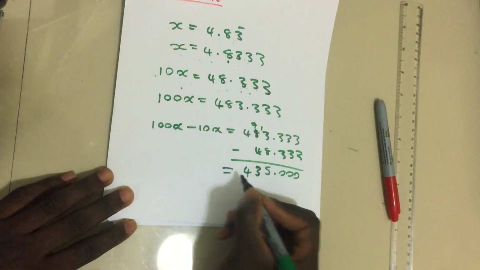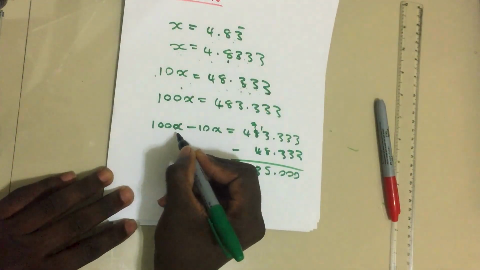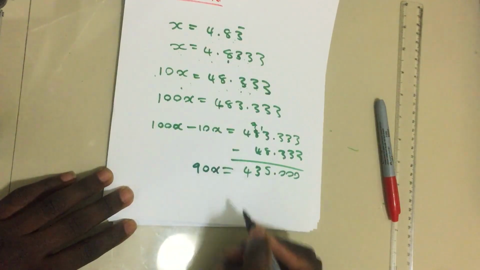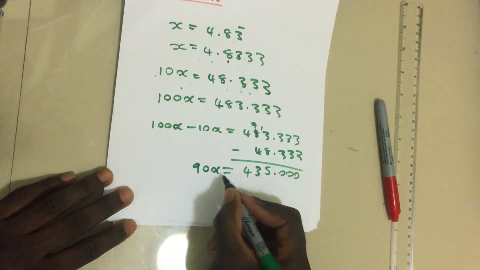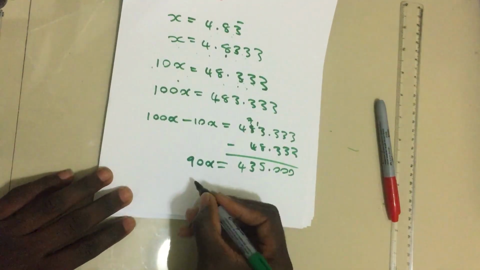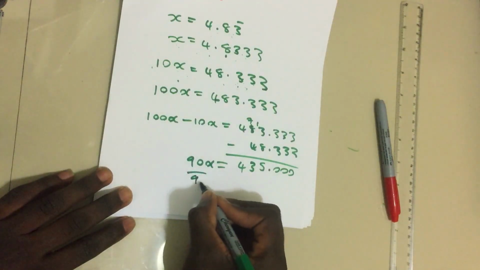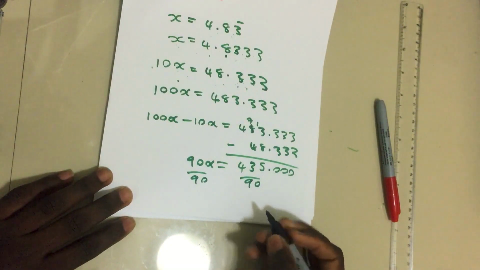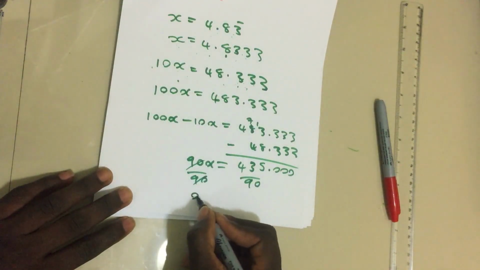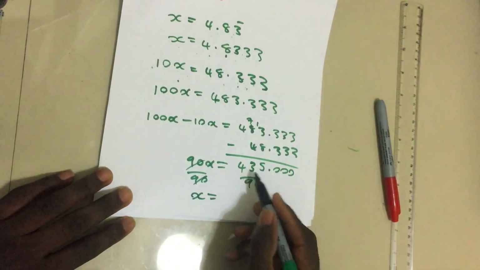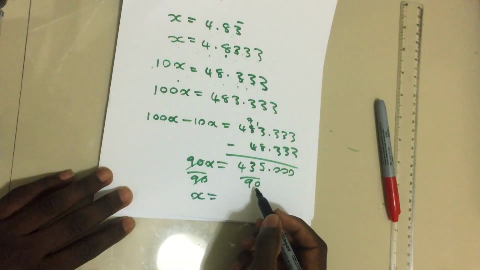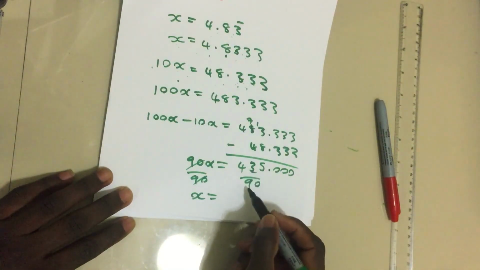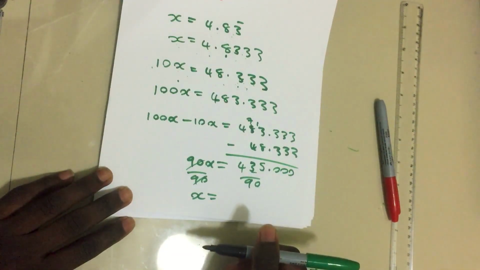So we have 435 there, and 100x minus 10x gives us 90x on this side. In order to make x the subject of the formula, we divide everything by 90, so x is equal to 435 over 90. We need to find a number that can go into both numbers.